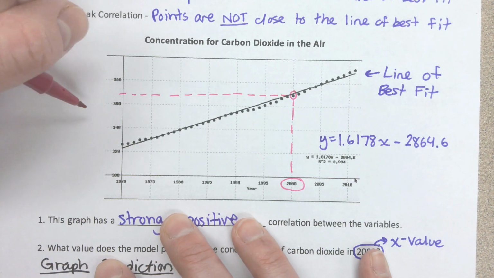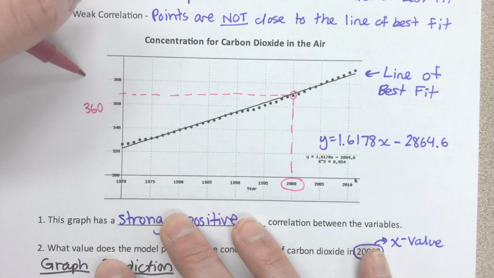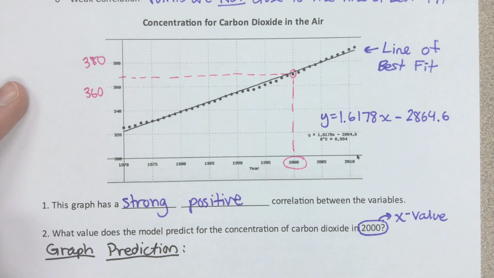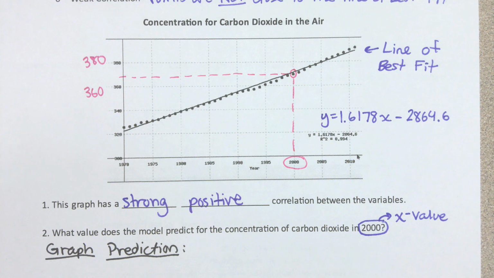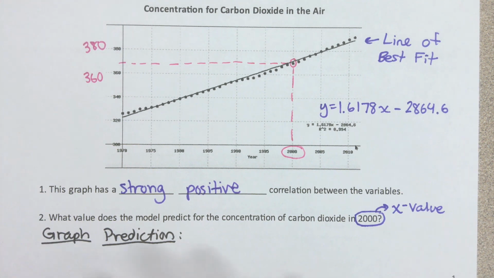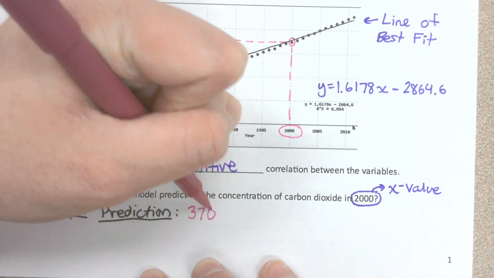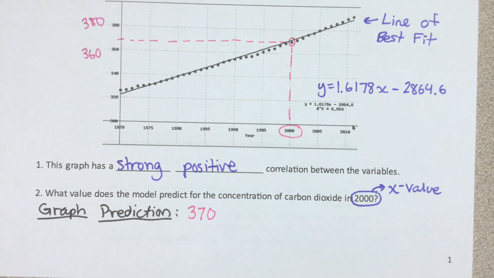It lands somewhere in the middle of 360 and 380. That's quite a range, quite a guess you'd have to make. Since it lands almost in the middle of the two, a very safe answer would be around 370. So we'll just put down 370 as a solid answer.